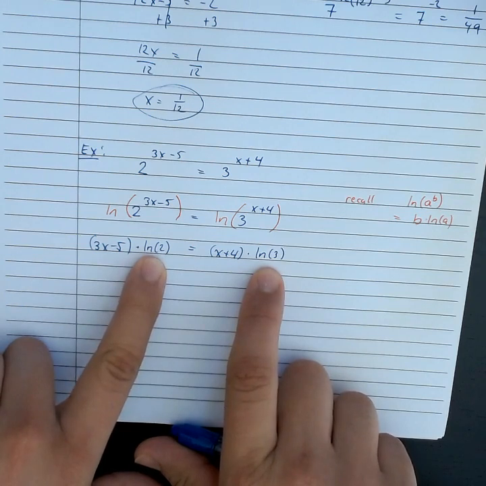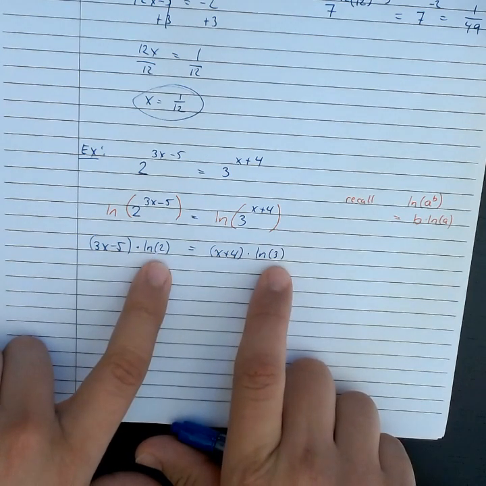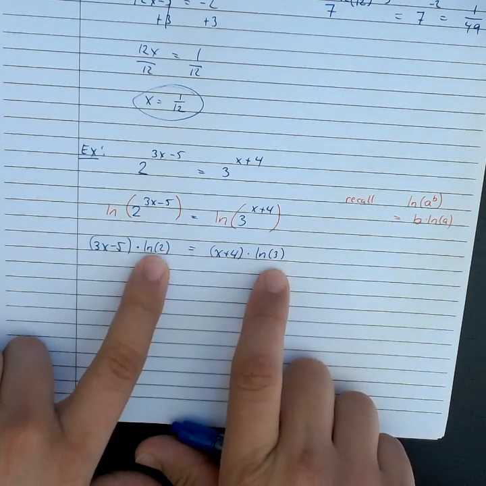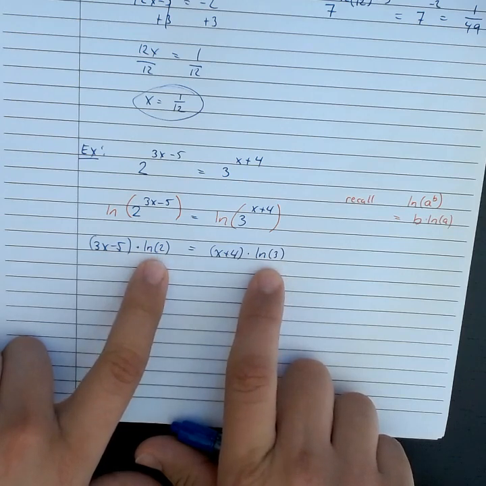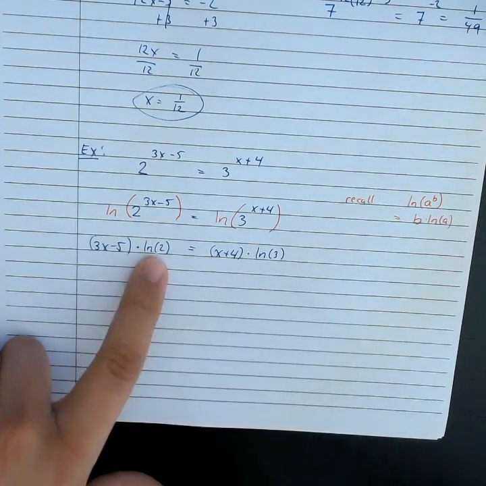The natural log of 2 is a number. It's about 0.7. The natural log of 3 is a number. It's about 1.1, something like that. You say, oh, so we need a calculator. All right, we need to know what those decimals are. We need to know what those numbers are. No, not at all. We use these numbers just like any other number.